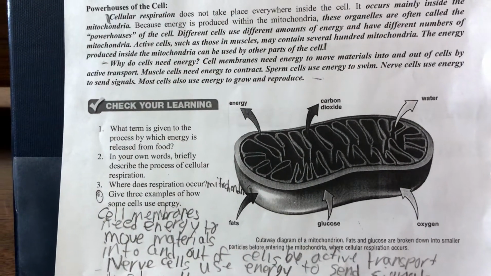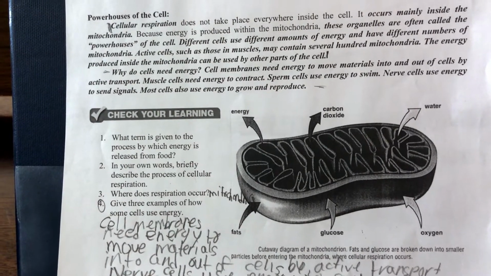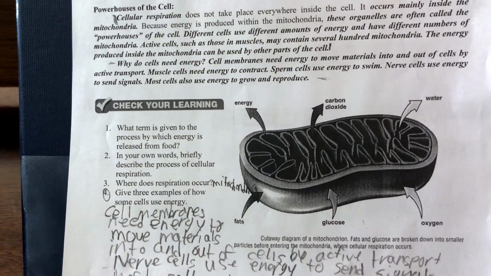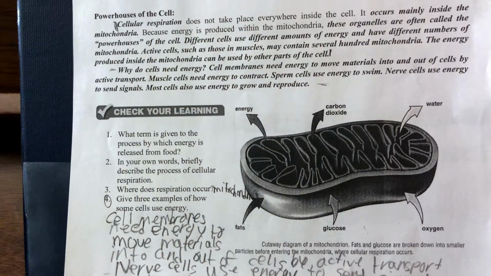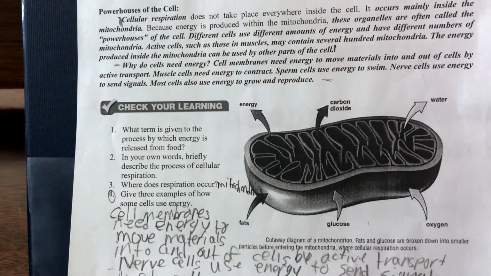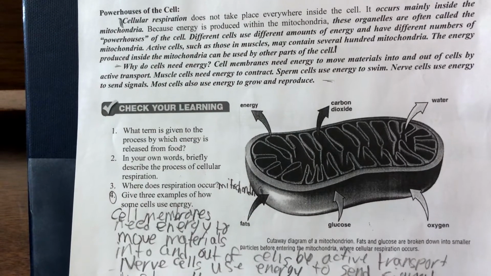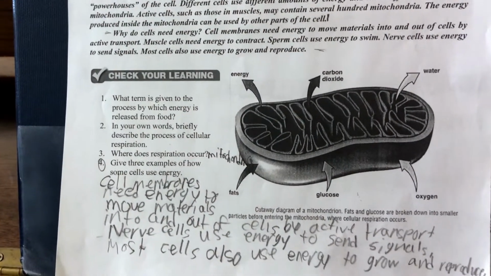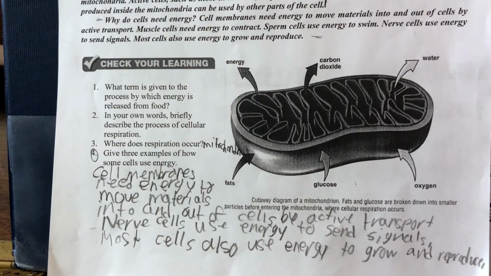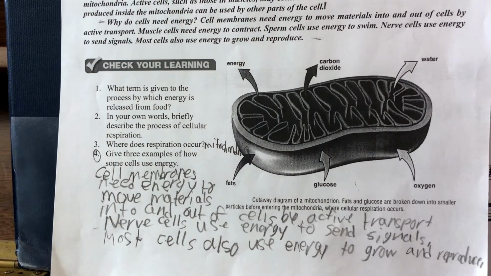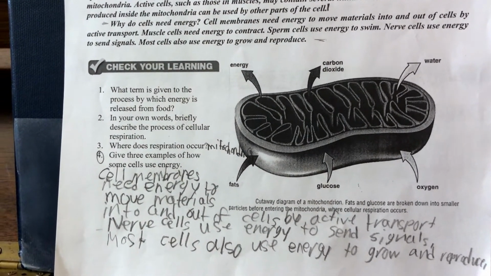Check your learning. 1. What term is given to the process by which energy is released from food? 2. In your own words, briefly describe the process of cellular respiration. 3. Where does respiration occur? Mitochondria. 4. Give 3 examples of how some cells use energy.